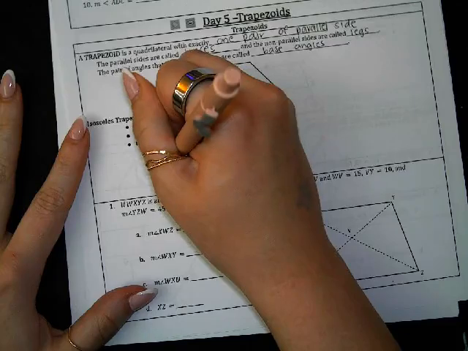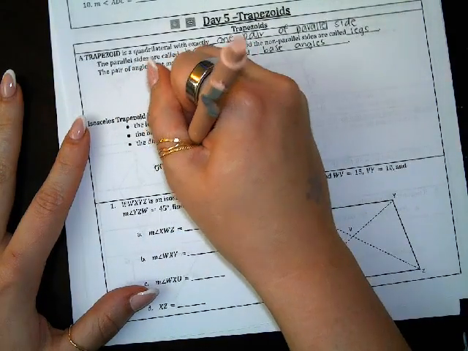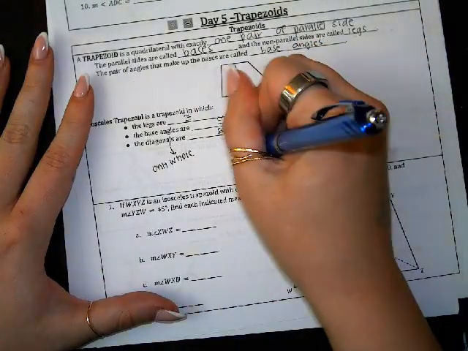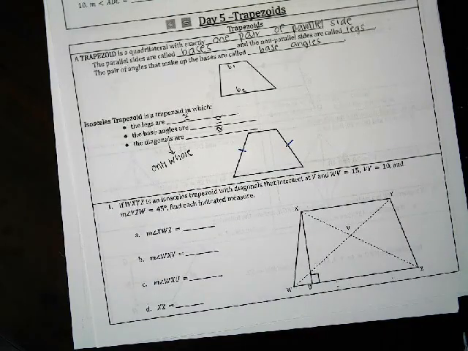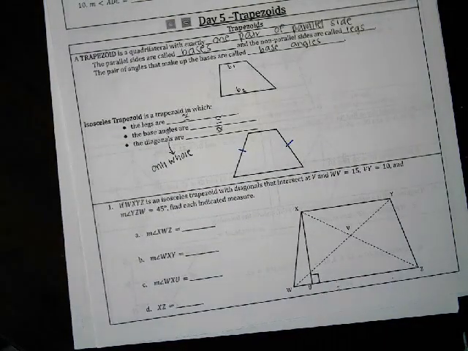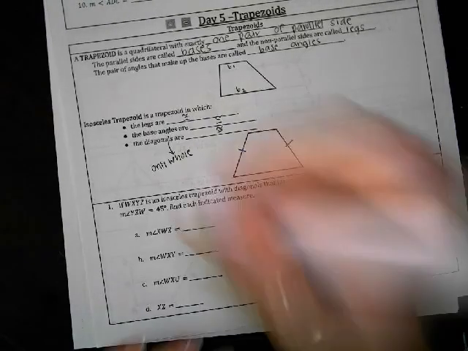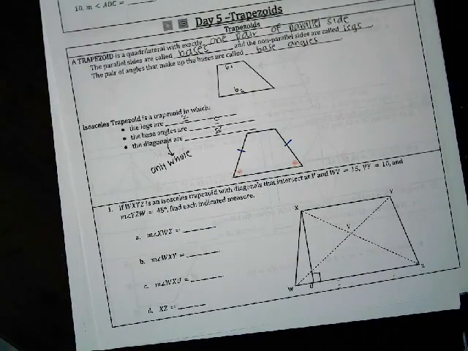Something to note, the diagonals are only the whole, not the pieces. So if I was going to mark up this trapezoid, these two legs, or the sides, are the same. The angles at the bottom that make up the base angles are the same.